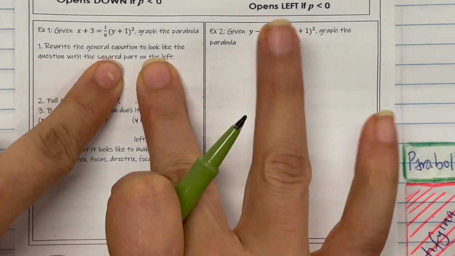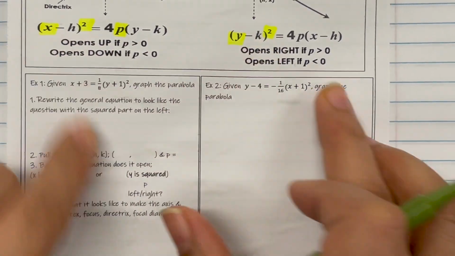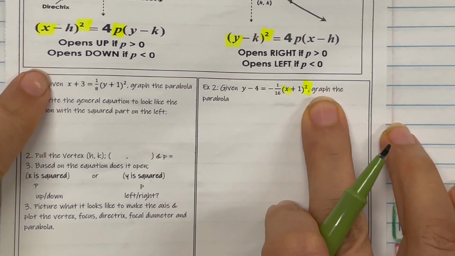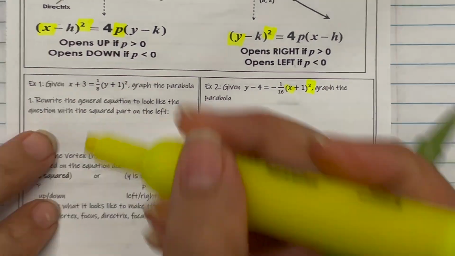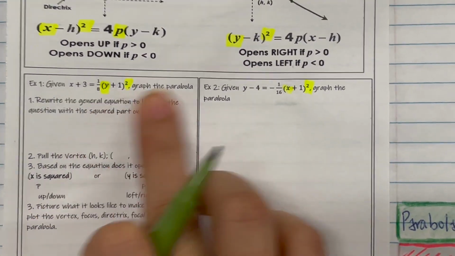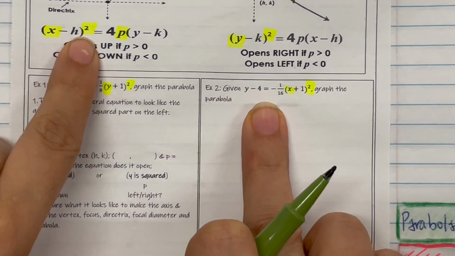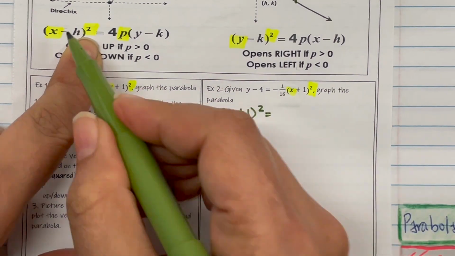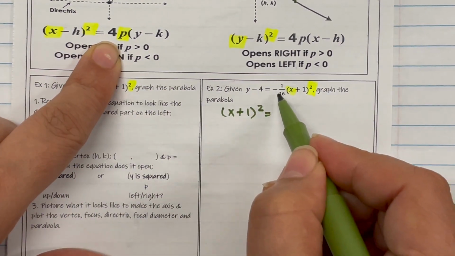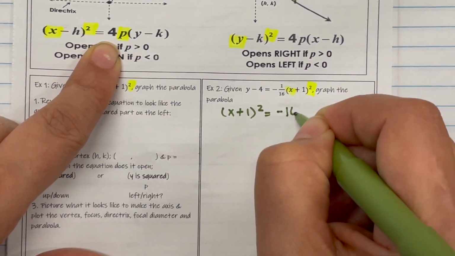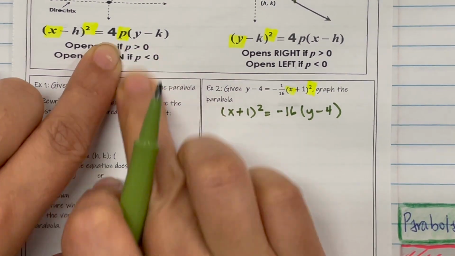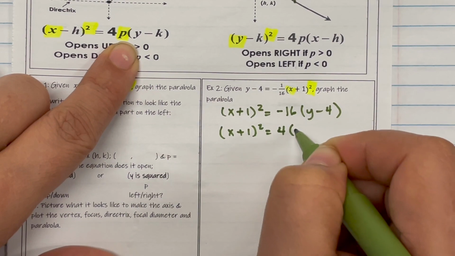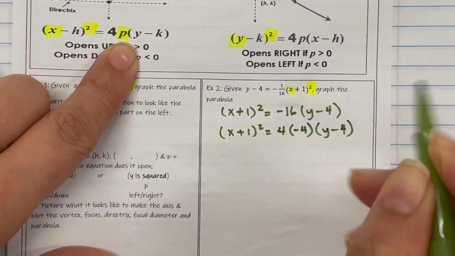So you're given this equation. The first thing you need to know is where the squared term is. Looking at my squared term, it's with x. So this is going to open vertically, either up or down. The other question I'll start you off with is y squared. That's going to open right or left. The first thing is I need to rewrite this to look like the general form. So I need to multiply both sides by -16, and that's going to give me that. But I need 4 times p, so I'm going to rewrite this as 4 times -4.